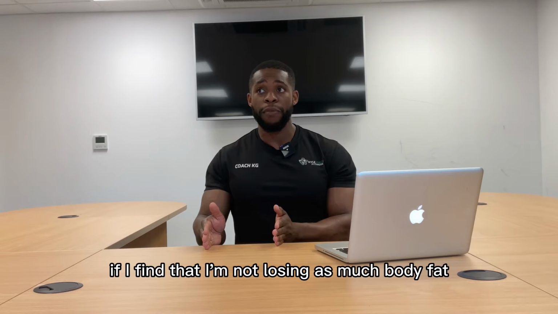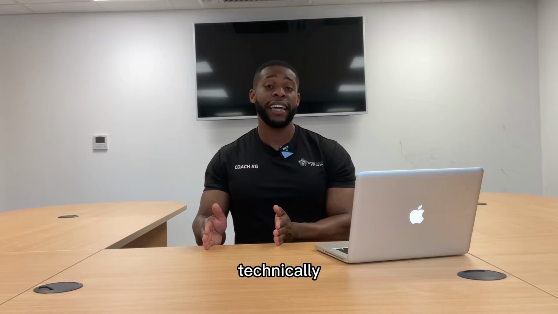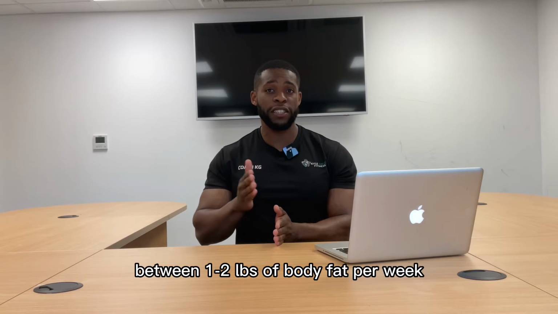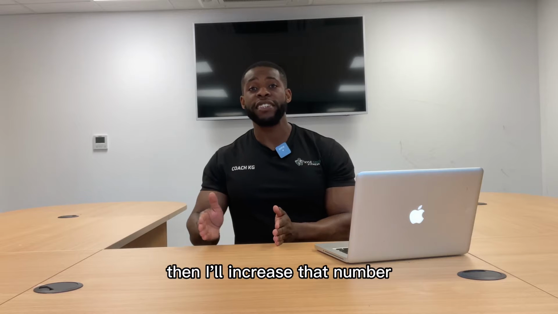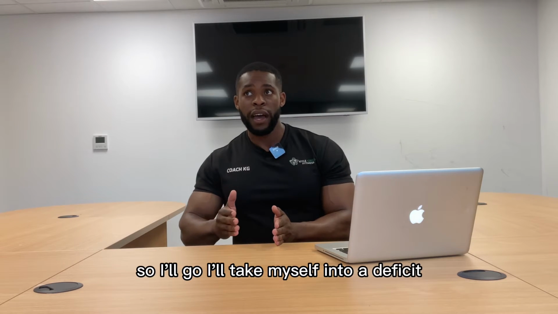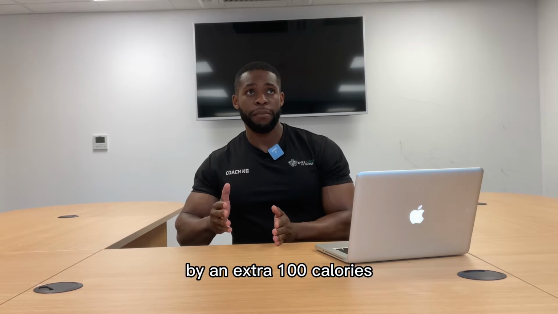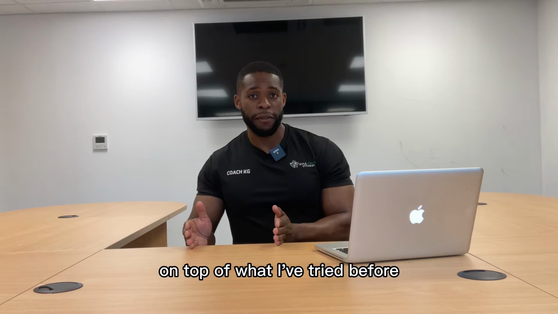If I find that I'm not losing as much body fat as I'd like, technically you should be able to lose between 1 to 2 pounds of body fat per week by the book. If I'm not losing enough, then I'll increase that number a little bit more. So I'll take myself into a deficit by an extra 100 calories on top of what I've tried before.